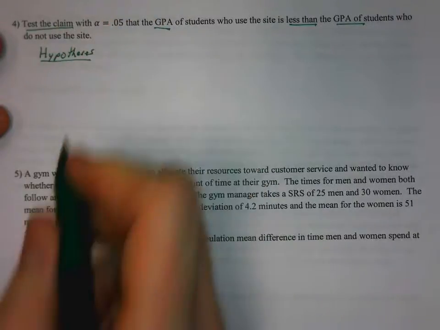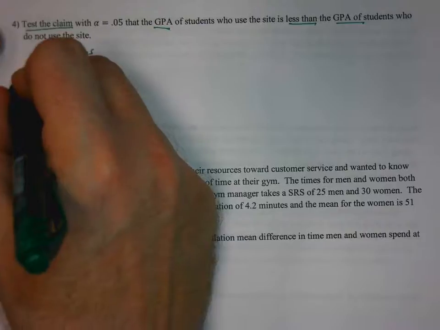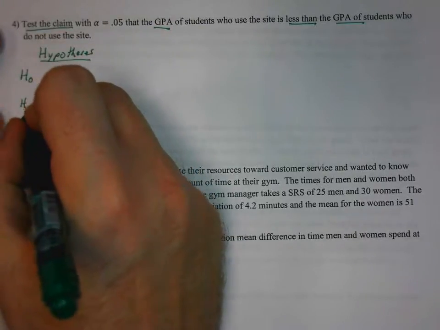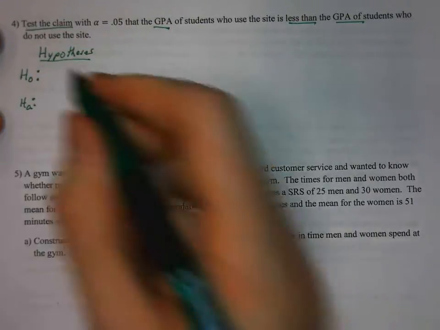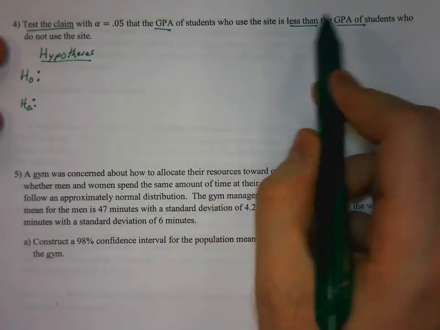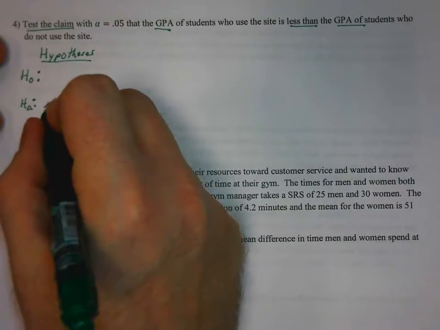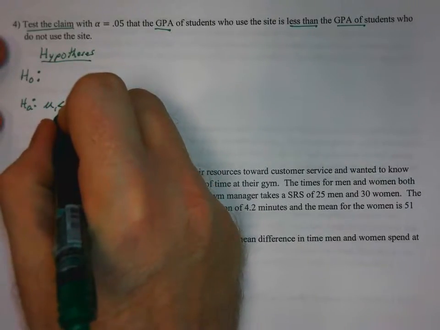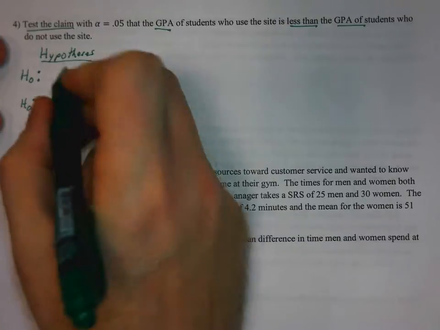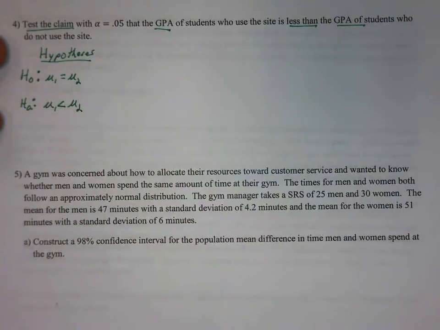which means we need to write our hypotheses. So we have our null hypothesis and alternative. The GPA of students who use the site is less than the GPA of students who do not use the site, so that would be mu1 is less than mu2. And the null, mu1 equals mu2.